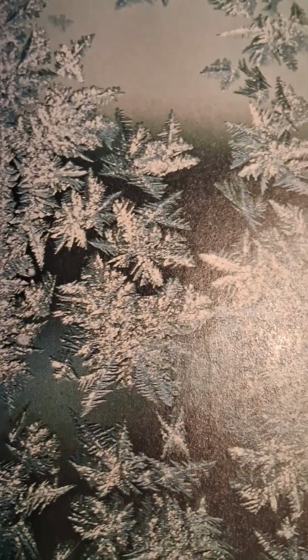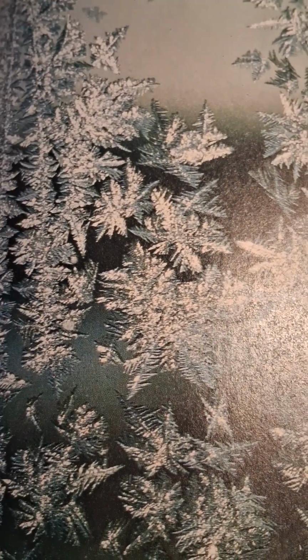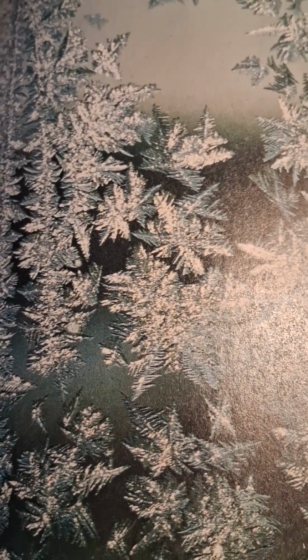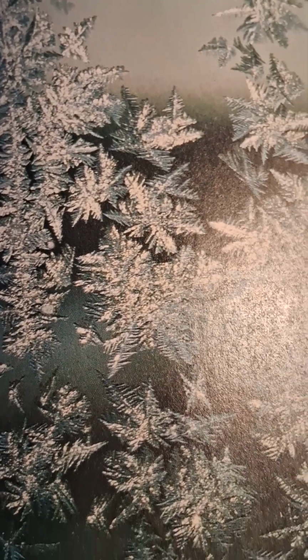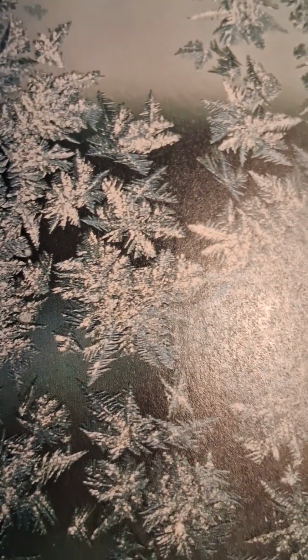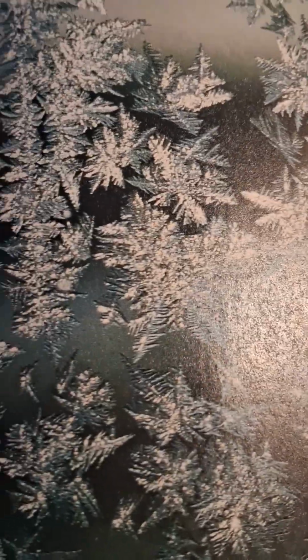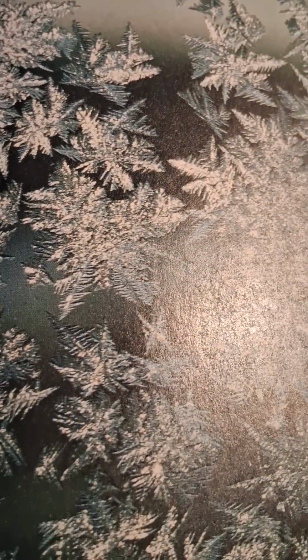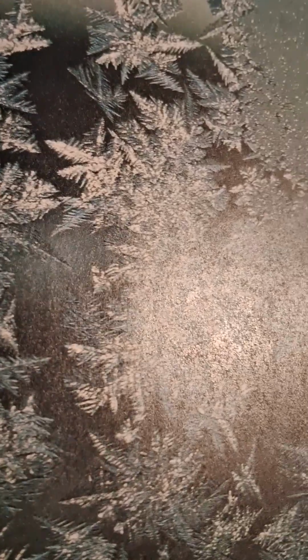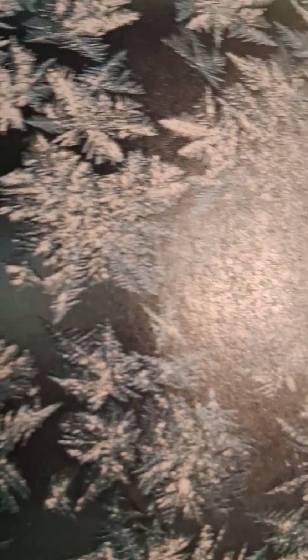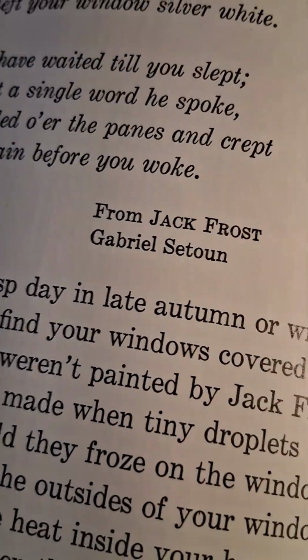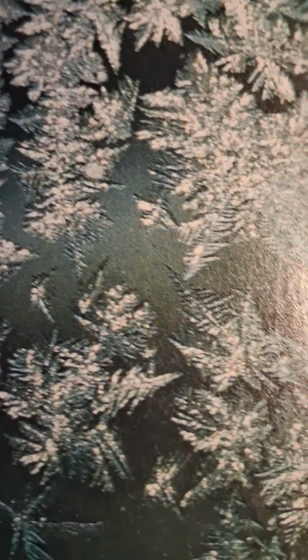Sparkly pictures on your window. The door was shut, as doors should be, before you went to bed last night. Yet Jack Frost has got in, you see, and left your window silver white. He must have waited till you slept, and not a single word he spoke, but penciled over the panes and crept away again before you woke. From Jack Frost, Gabriel Sutton.